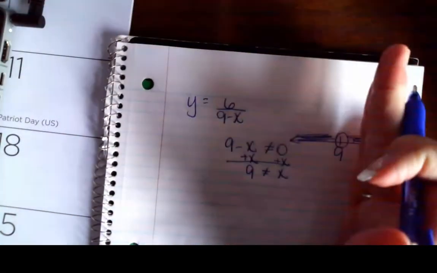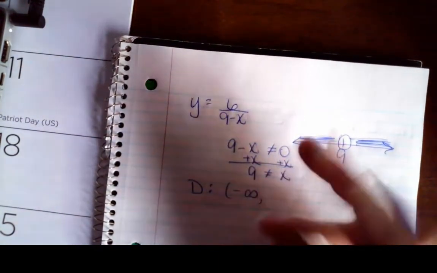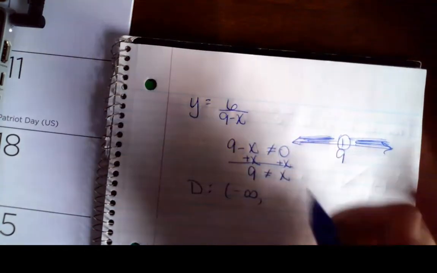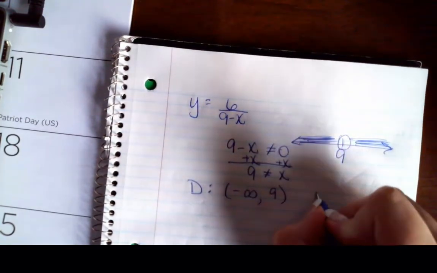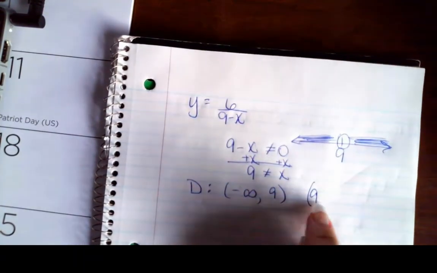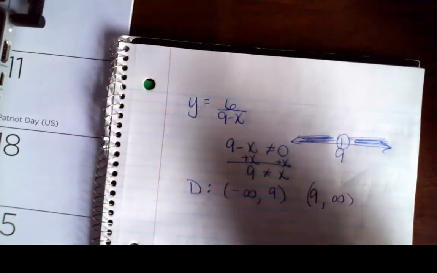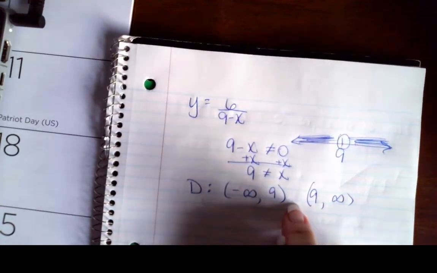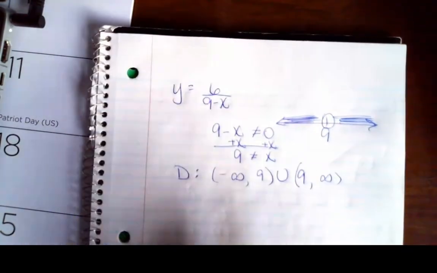So where does your answer start? For your domain, your answer is going to start in negative infinity, and it's going to come all the way up to 9, but it will not touch the 9. Okay? It's going to hop over it, and it's going to pick back up on the other side of 9. Don't touch it. Okay? And then go shooting off to positive infinity. And then what's the cool little symbol you put here? Union. Okay? So now I have that.